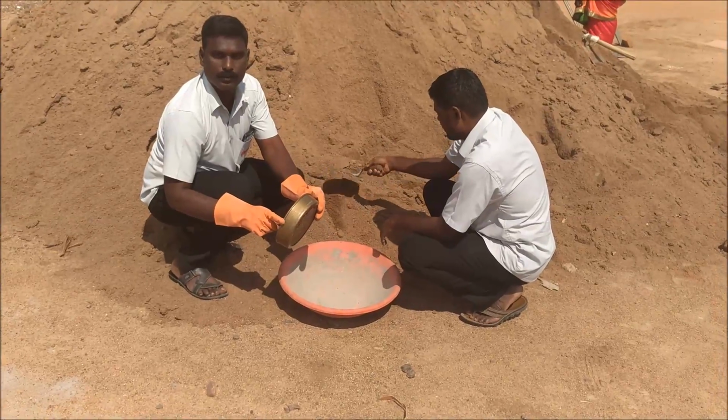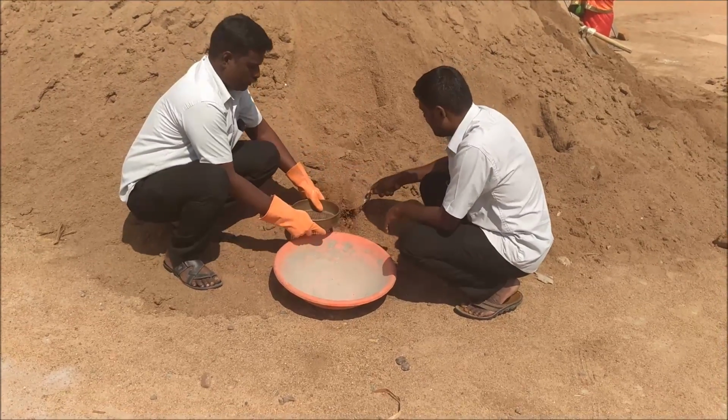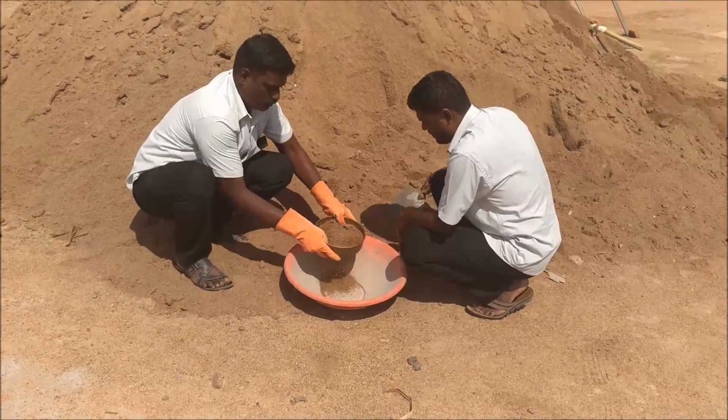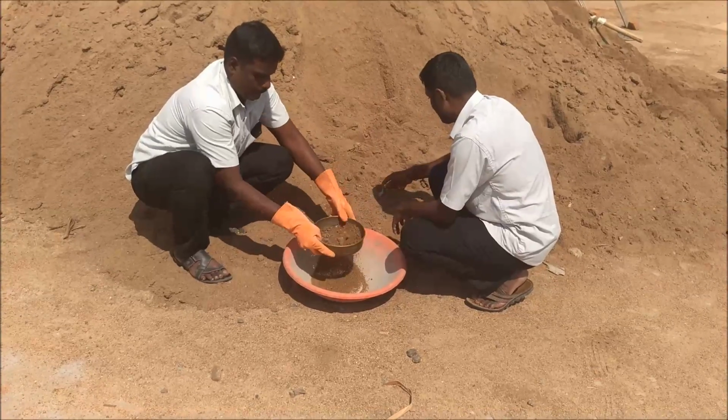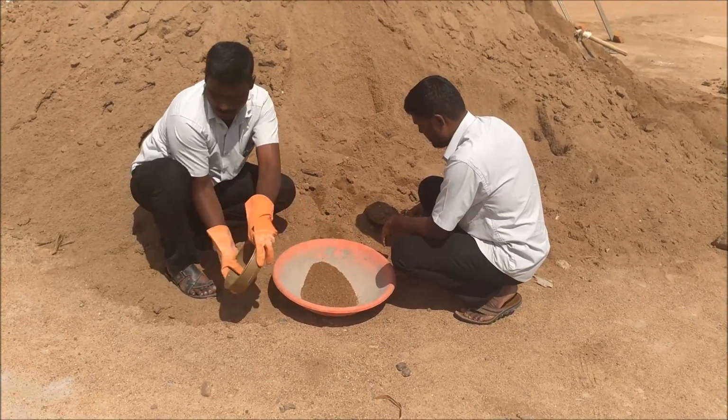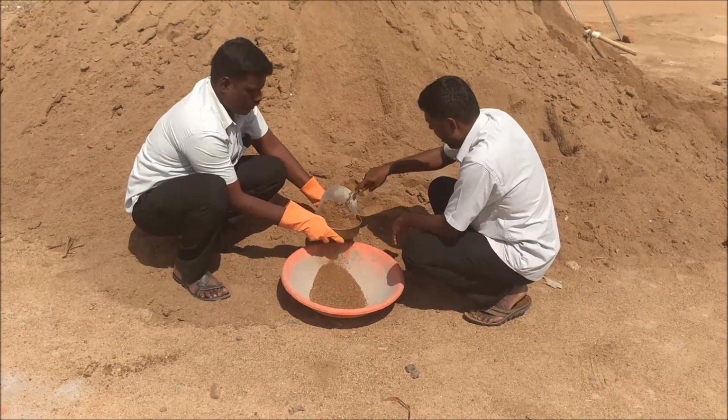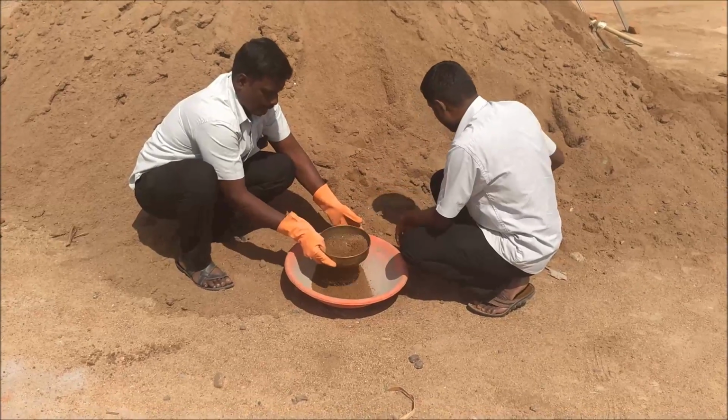Now, the fine aggregate which passes through the 4.75 mm sieve is being taken in this experiment.